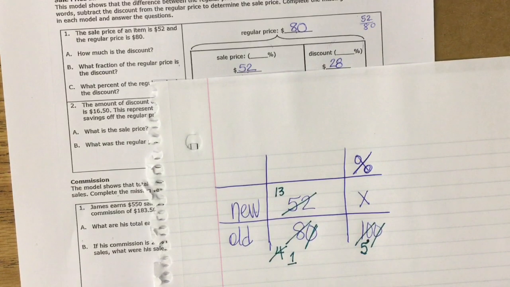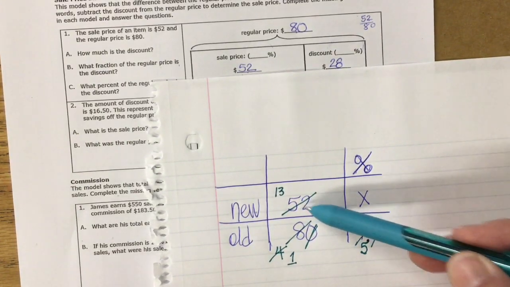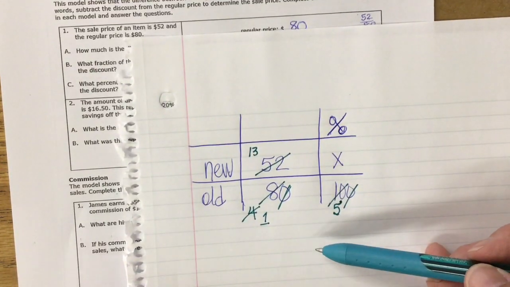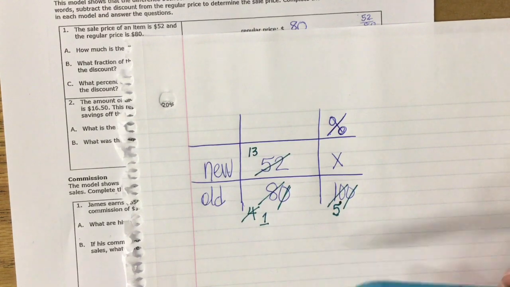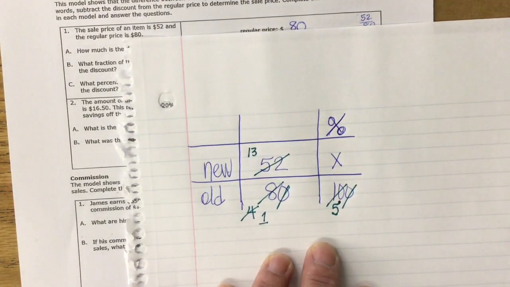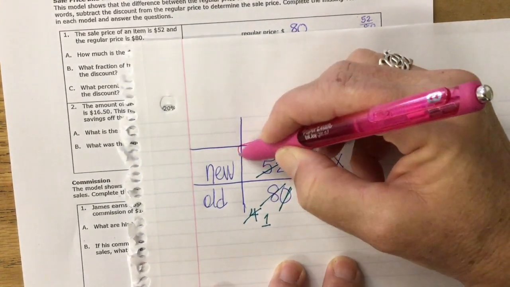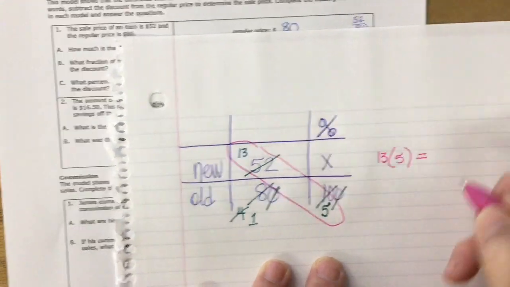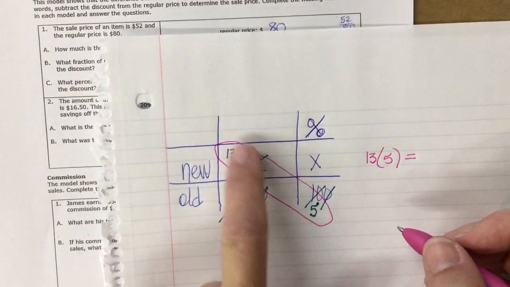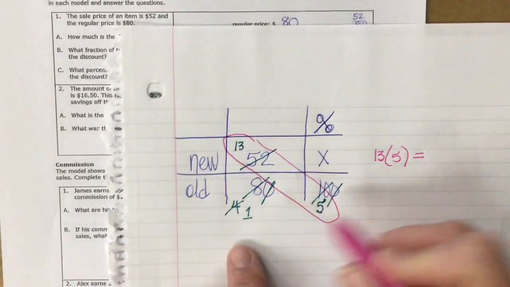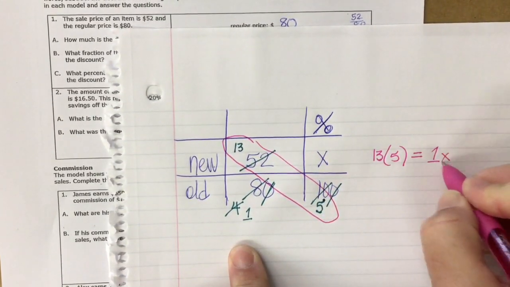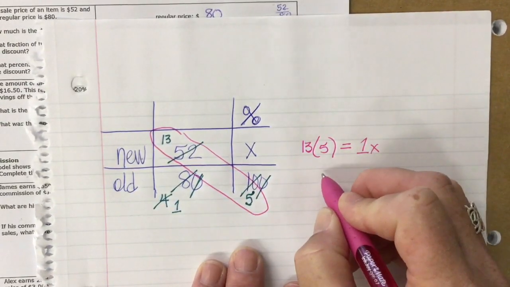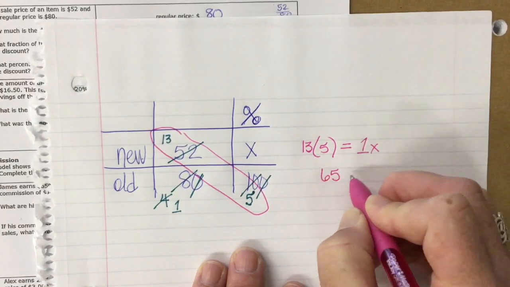If you are not comfortable with reducing, you can always multiply these numbers, but I do recommend at least doing the zeros because you're going to get really big numbers and the math gets more difficult. So I'm at the point now where I can cross multiply. I take my 13 times 5 is equal to, because remember, the product of these two numbers is equal, that's what a proportion is, to the product of the other two. And 13 times 5 is 65.